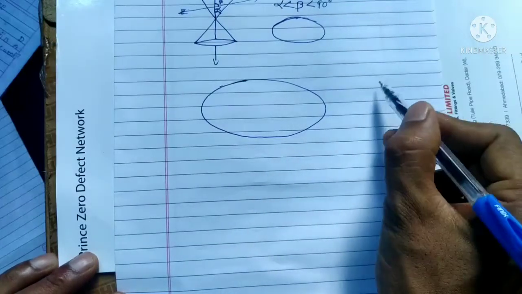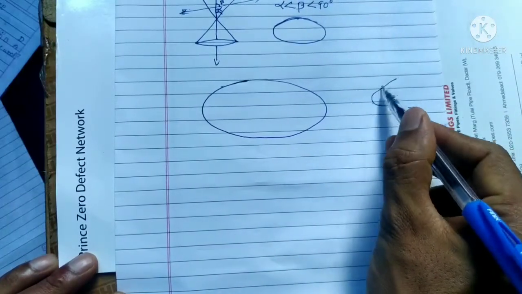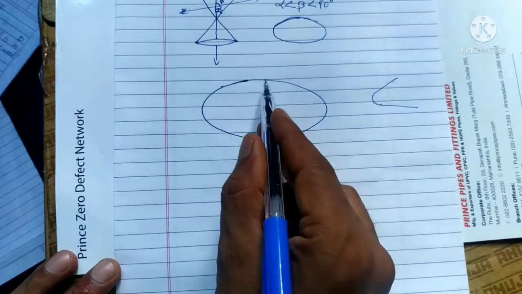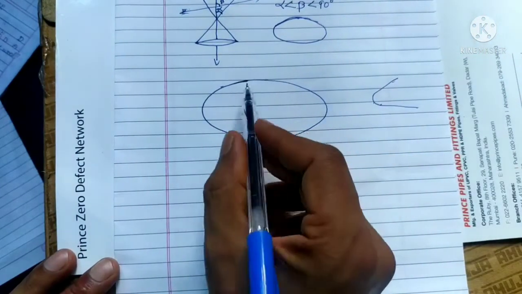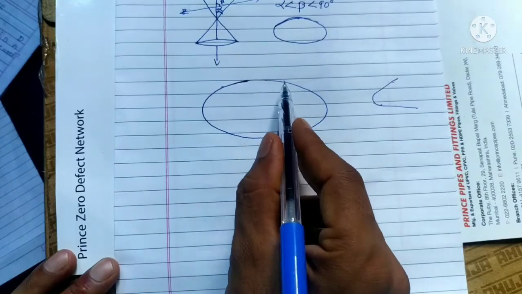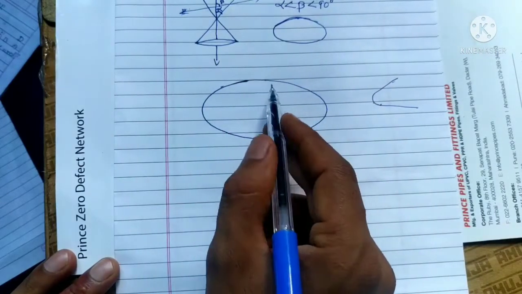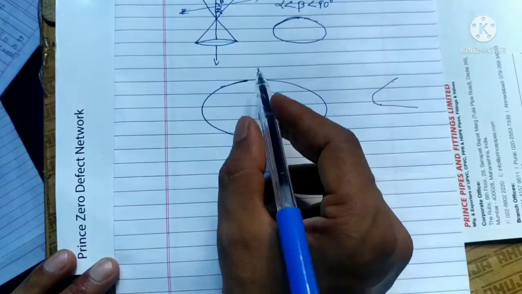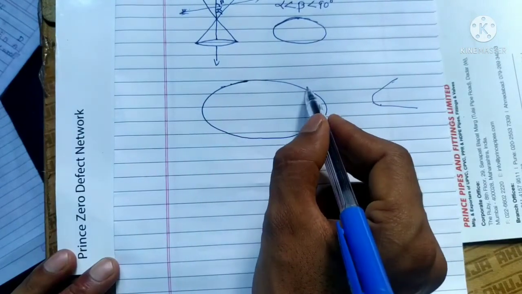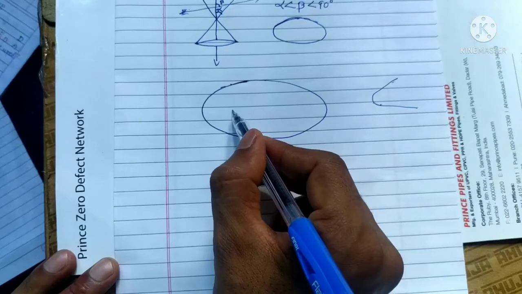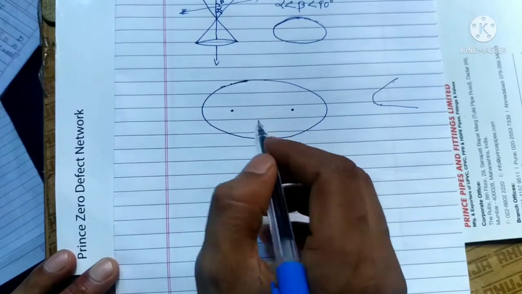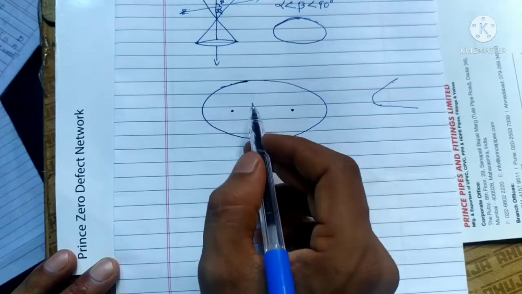Like we defined the parabola as a set of all points, we can also define the ellipse as a set of all points, or locus of a point. The ellipse is made up of many points, and these points satisfy a condition: for any point on the ellipse, the sum of the distances of that point from two fixed points inside the ellipse is always constant.